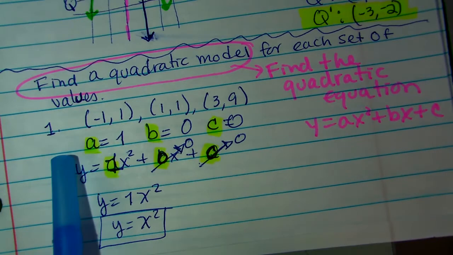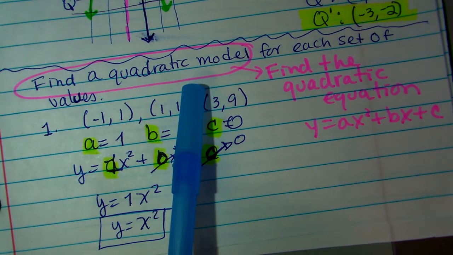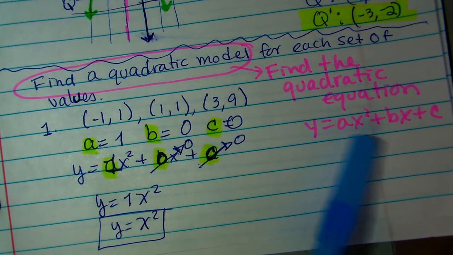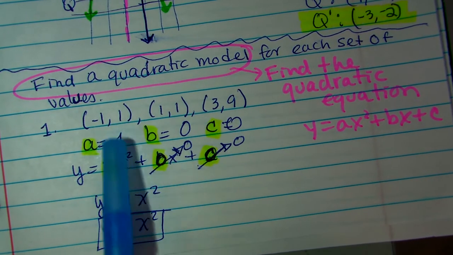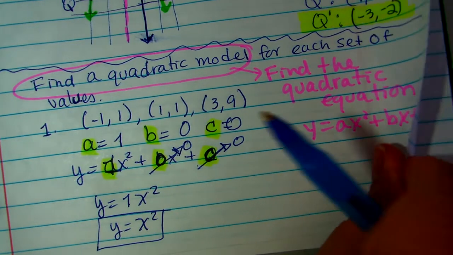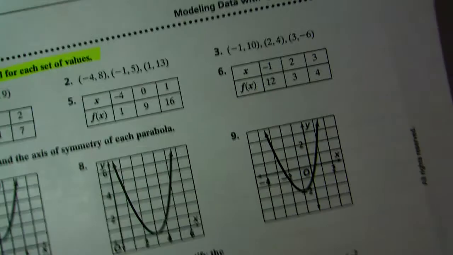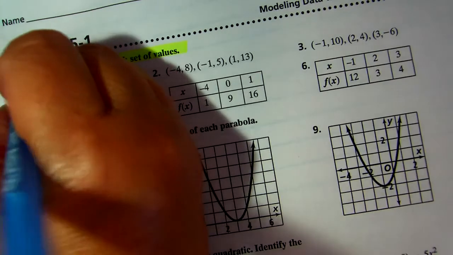I'm going to show you what you did on Thursday. We did exercise number 1. Remember, finding a quadratic model means that they're asking you to find the quadratic equation. They're giving you a set of ordered pairs, and you're going to use the Desmos calculator. So we already did number 1, just to recap and remind you.